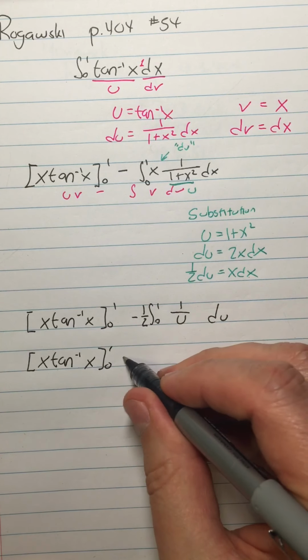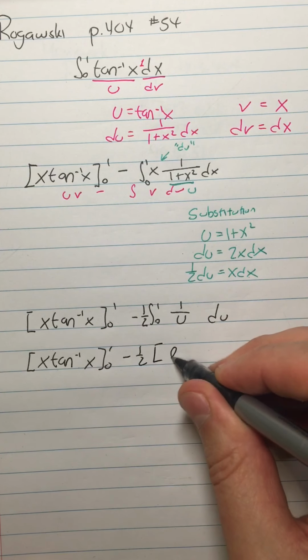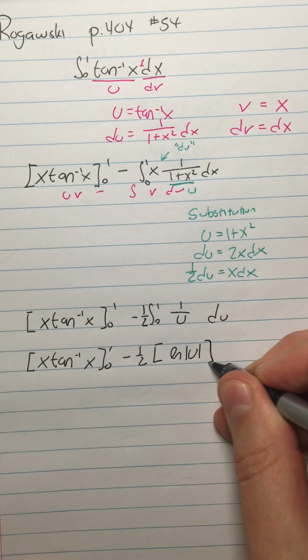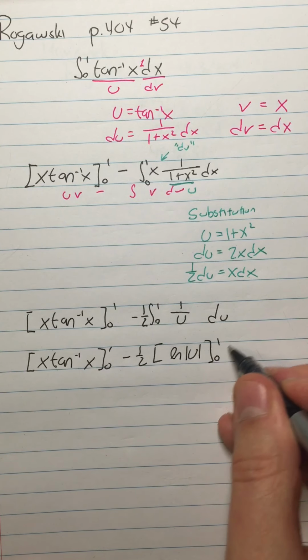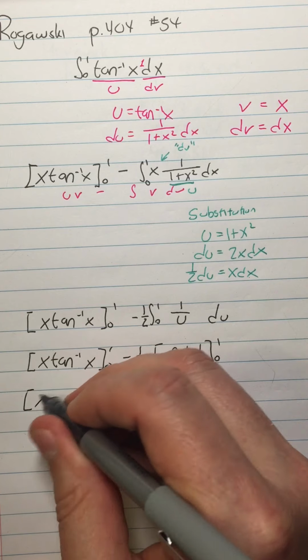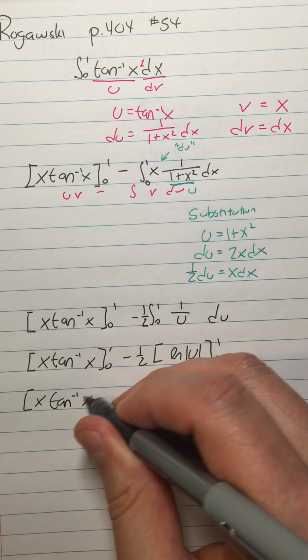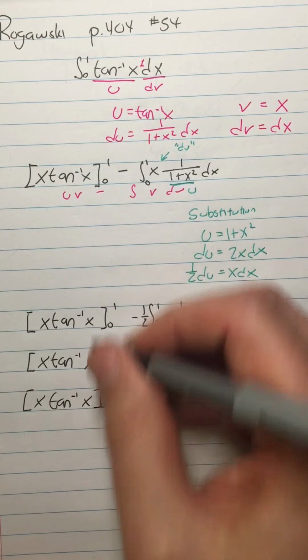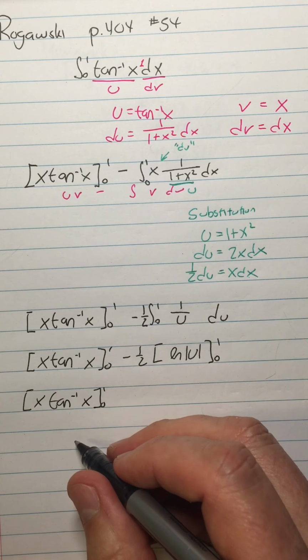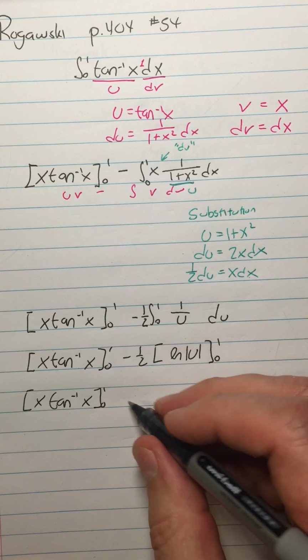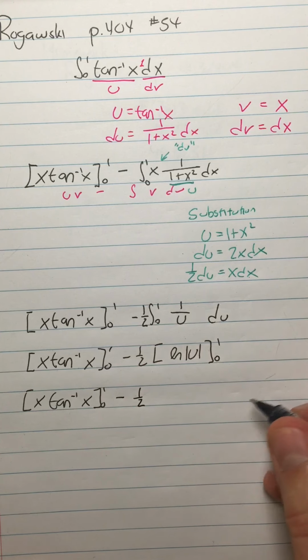Now I have minus 1/2 ln of absolute value of u from 0 to 1. Of course, if you change the limits, you could just plug them in right away. I didn't, so I have to plug the original function back. I keep writing this over and over again. You could evaluate it and then write what you evaluated over and over again, but you cannot just drop it off. Otherwise, your lines are incomplete.